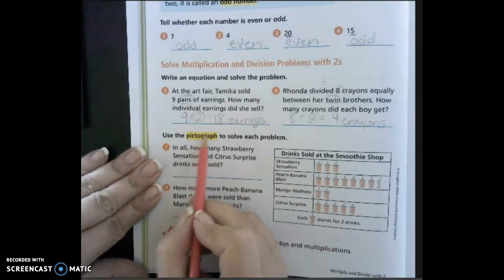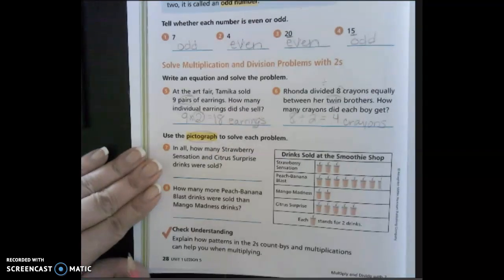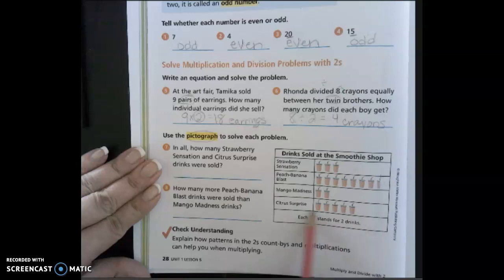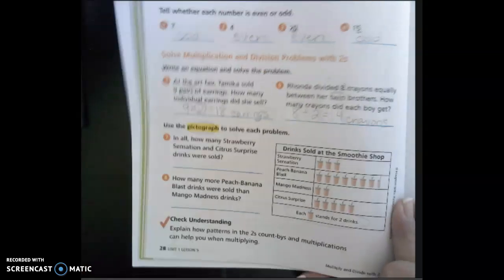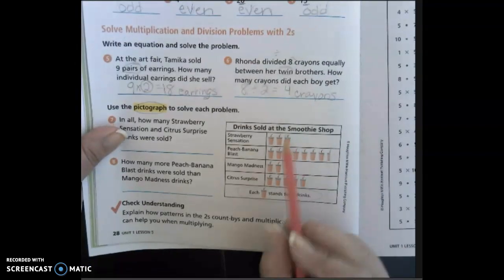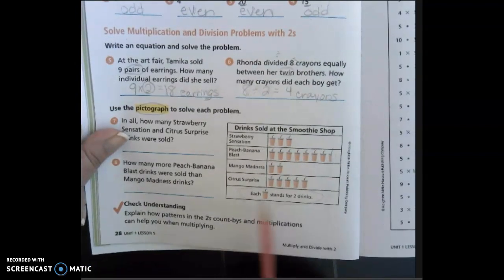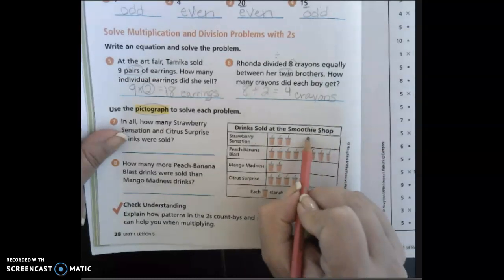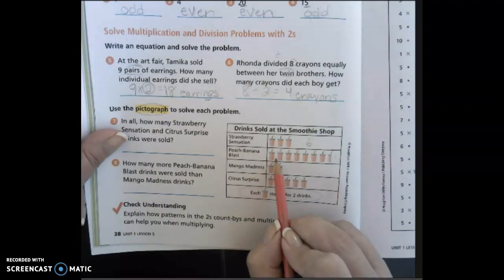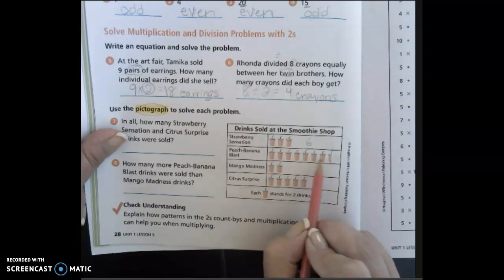All right, pictograph. Anytime you see that word pictograph, think key. Watch out for that key. We're going to start this one by solving in here what these are. So each cup equals 2. So let's write a little number over here. 2, 4, 6. This one is really 6. 2, 4, 6, 8, 10, 12, 14.